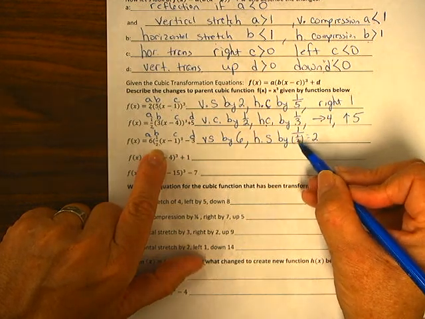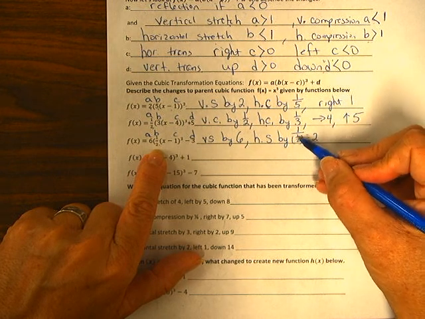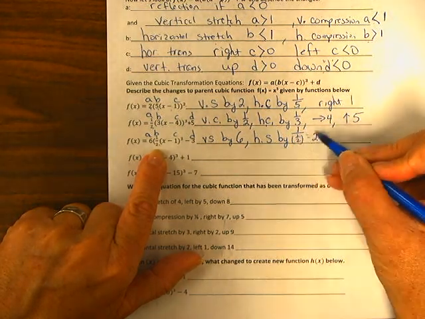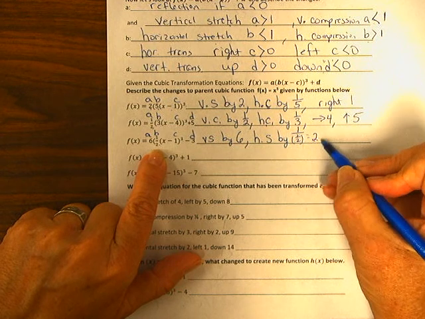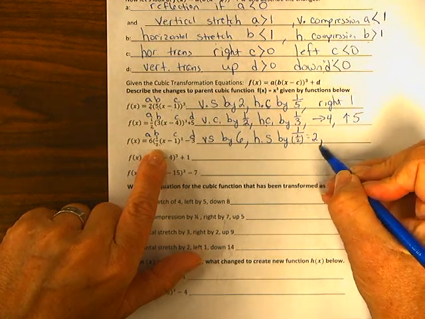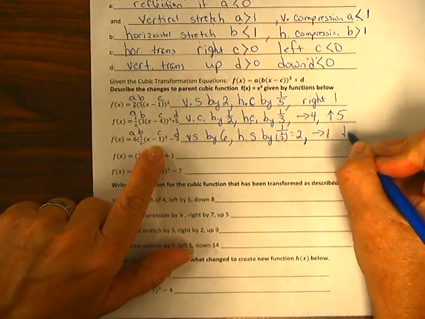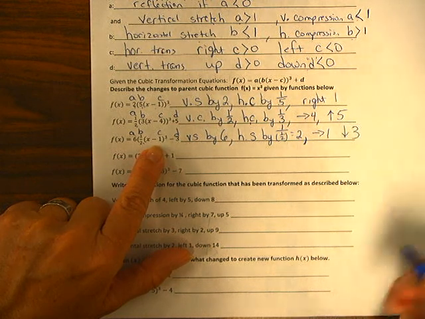Really all you're doing is taking this fraction and inverting it. So 1/2 inverted is 2, so it's a horizontal stretch by a factor of 2. That means each x value is multiplied by 2. C causes it to move right by 1, and D makes it move down by 3.